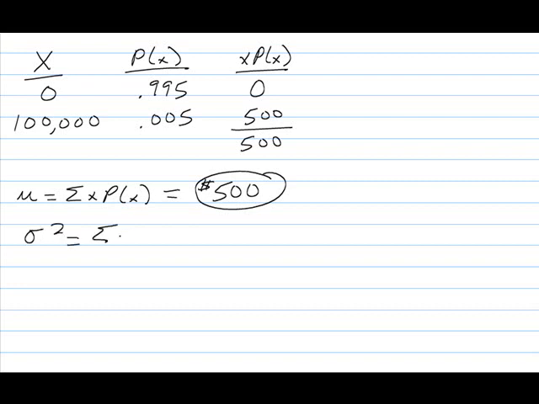Now this is a much less useful value, but it is something that you need to be able to calculate. So just like the last example, we square our X values. So 0 squared is easy. When you square 100,000, you do get a very large number.